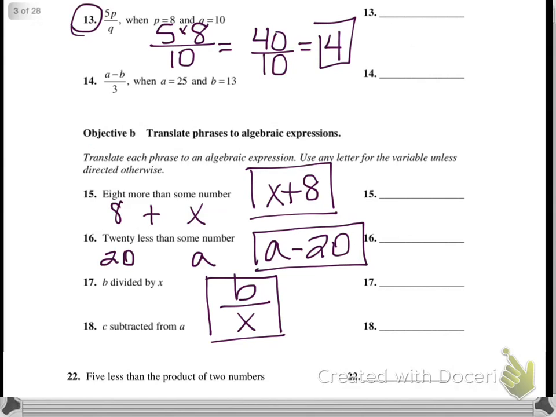5 less than the product of two numbers. Now that's a tricky one. So I know the 5 less than part means I'm subtracting 5 from something. Product means I'm multiplying two things together of two numbers. So that could be like x times y. That's the product of two numbers, and minus 5 would be 5 less than that. So xy minus 5.